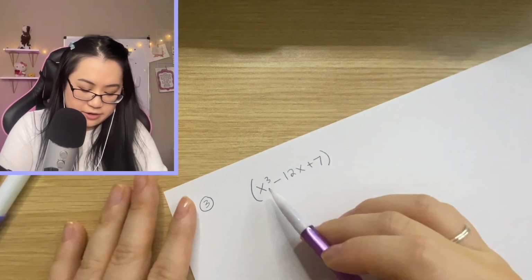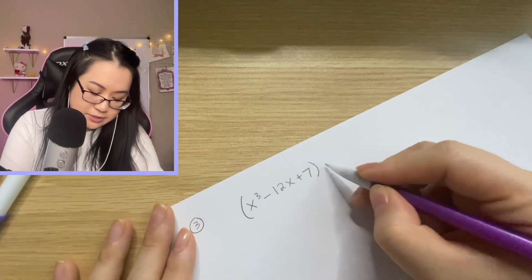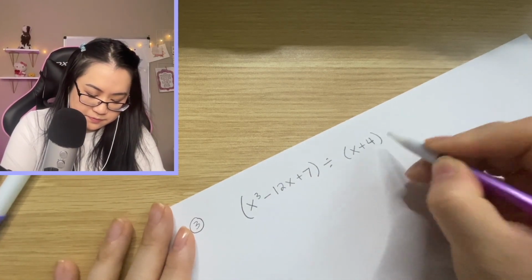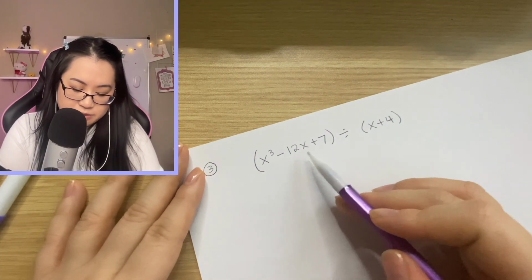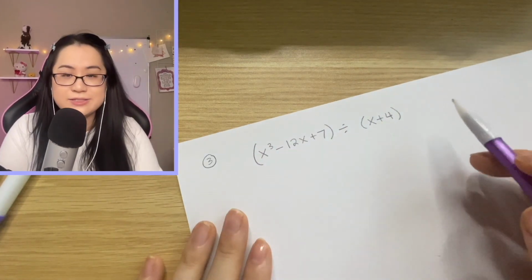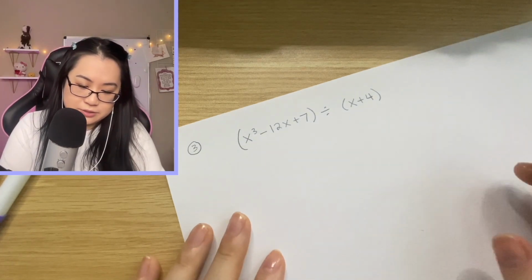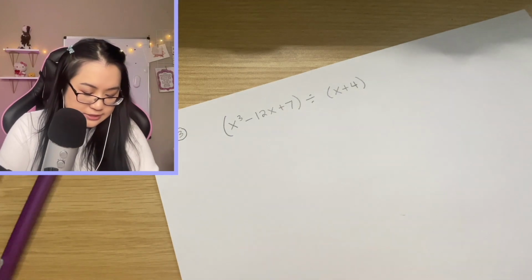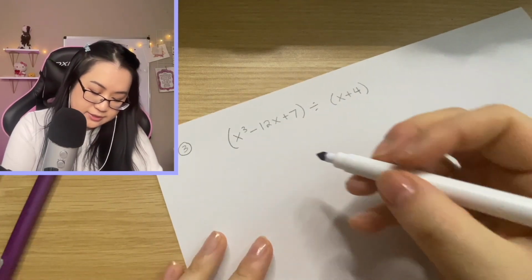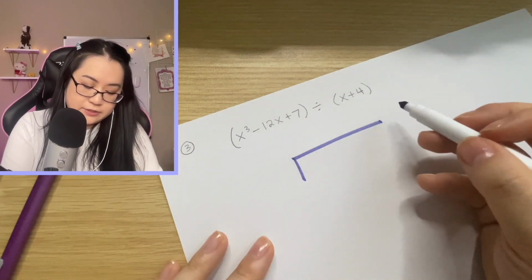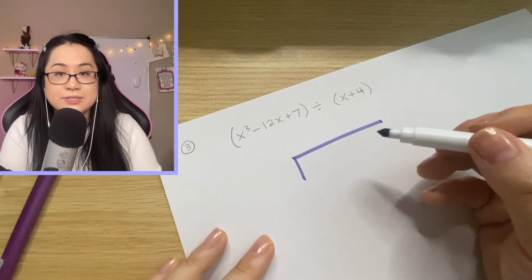So here we have 3 terms divided by 2 terms. x cubed minus 12x plus 7. That's a polynomial divided by x plus 4. So when we write this out, like we said, we have to fill in, there's my division, we have to fill in any missing degrees.